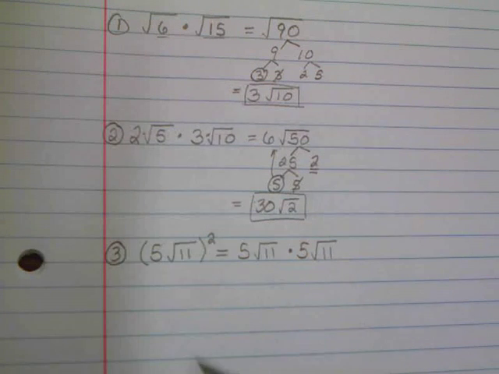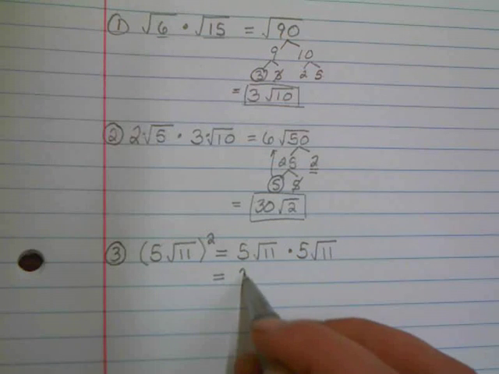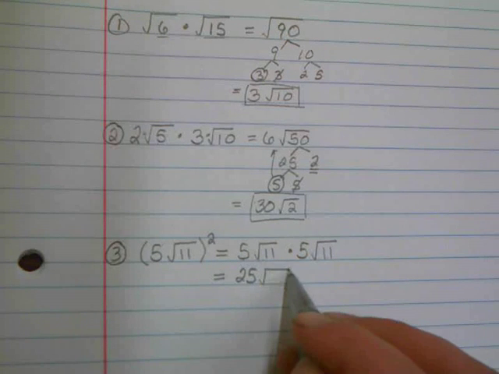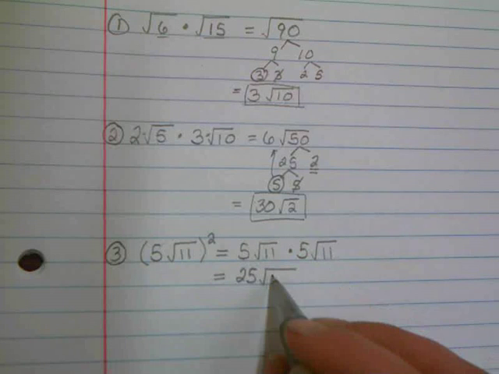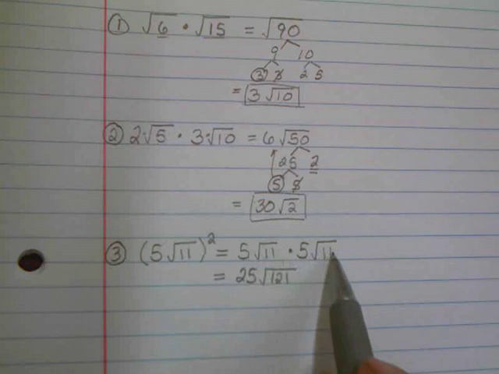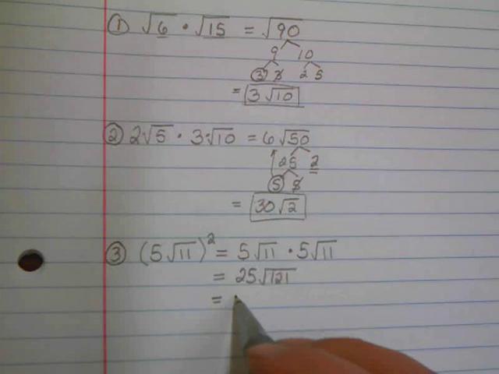Now just like in the problem above, I can multiply the numbers in front. 5 times 5 is 25. And then multiply my square roots. The square root of, now 11 times 11 is 121. Now, interestingly though, if 11 times 11 is 121, that means that the square root of 121 is just 11.